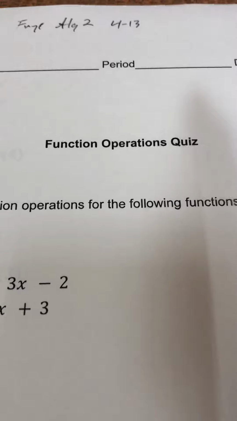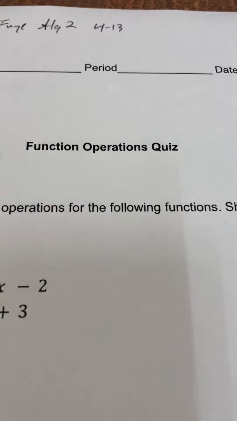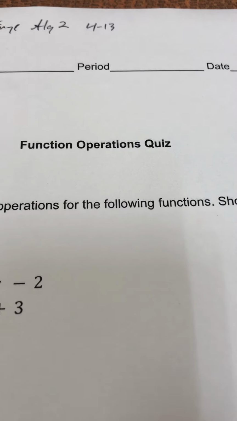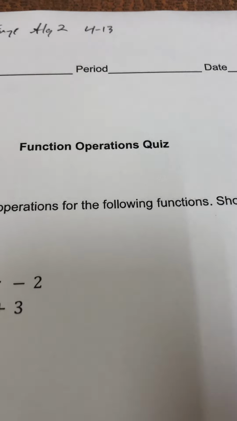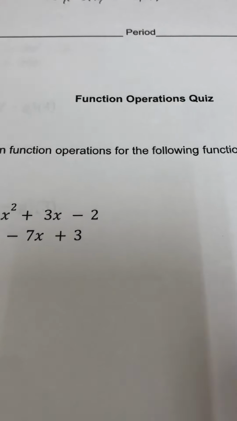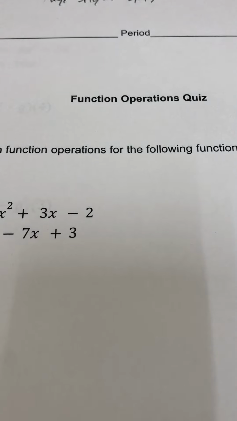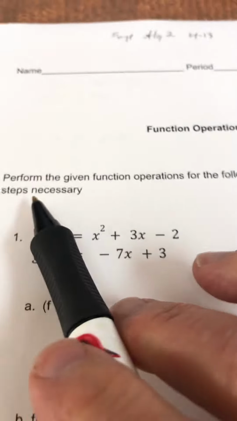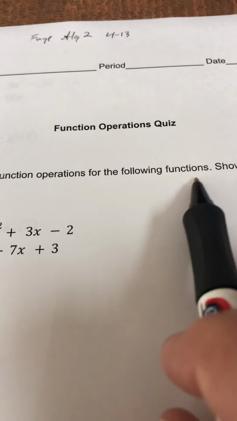I'm looking at the functions operation quiz for April 13th. I just want to read through this and maybe give you some things verbally, maybe write a few things down for you to make sure you're okay with this. Okay, it says to perform the given function operation for the following functions, show all work and steps necessary.